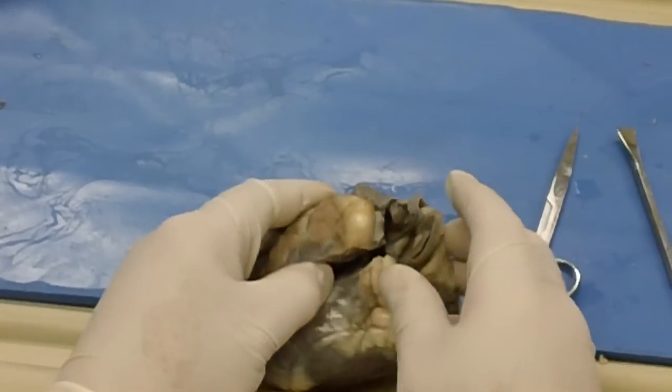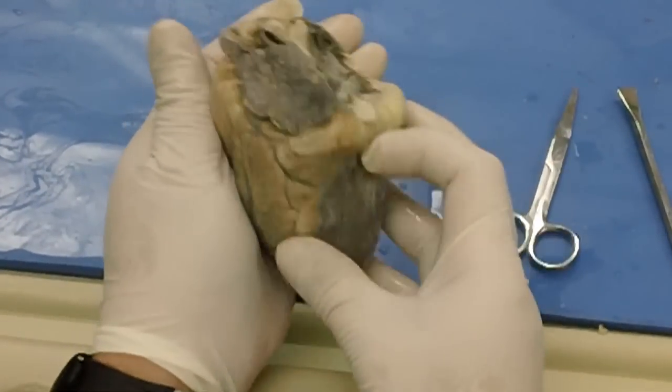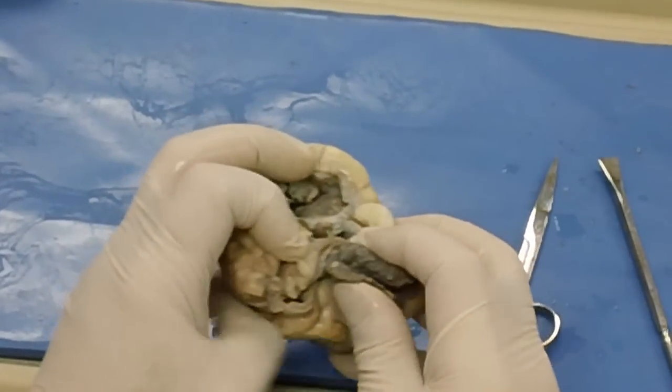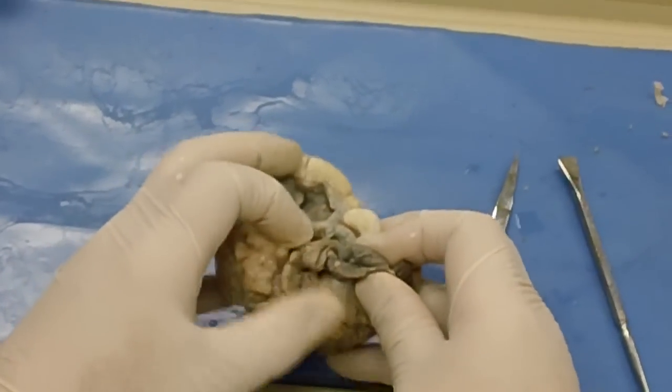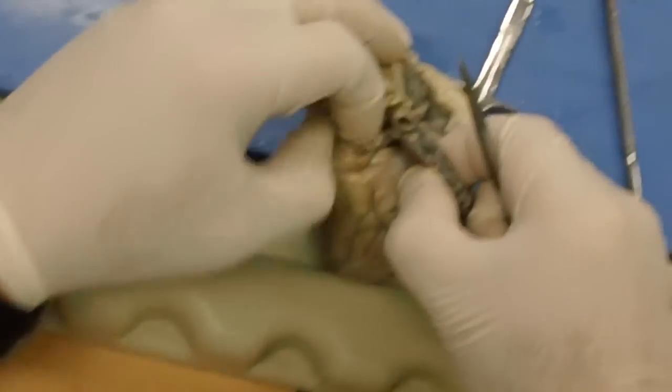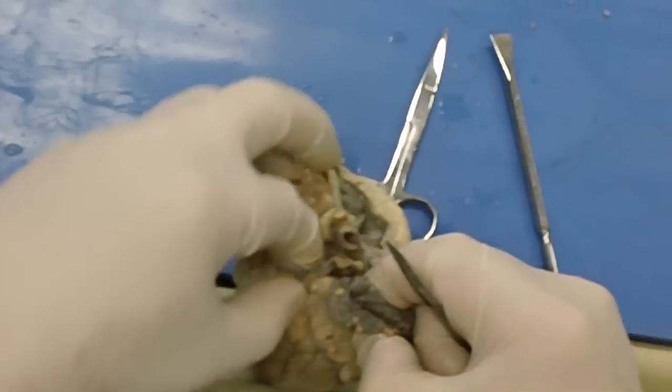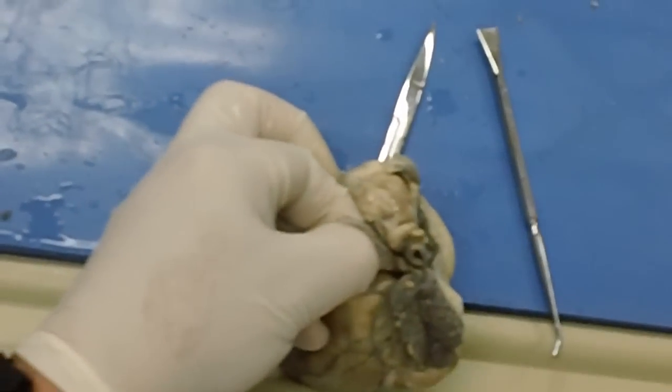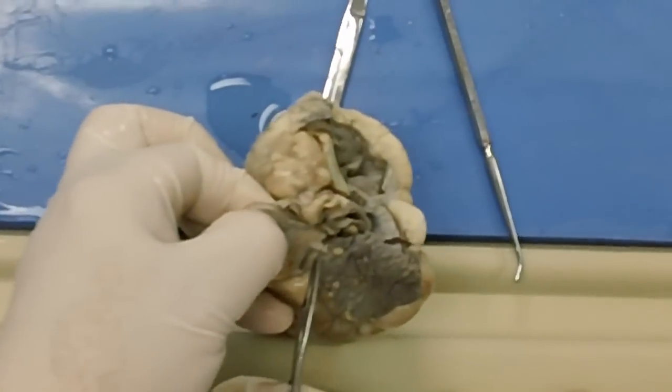So we're down into the left ventricle now, and now to get out the aorta, we're going to have to expose the aorta a little bit here. I'm going to try to get through some of this fat.